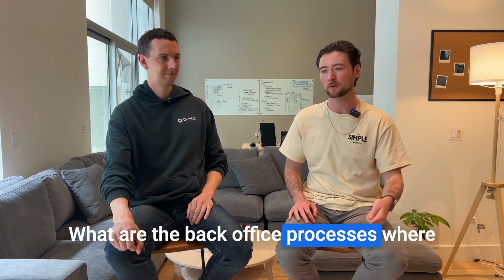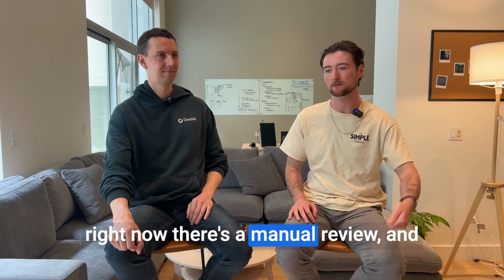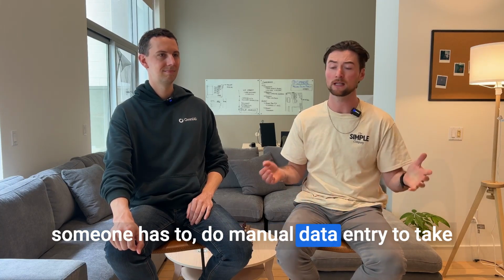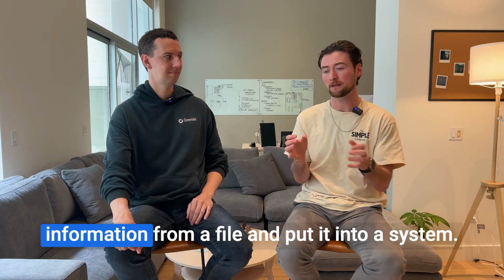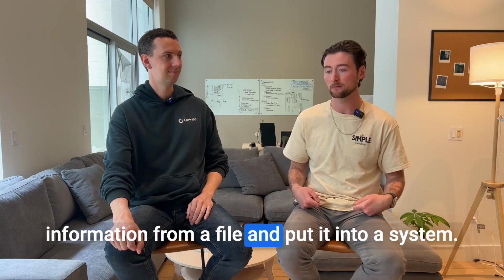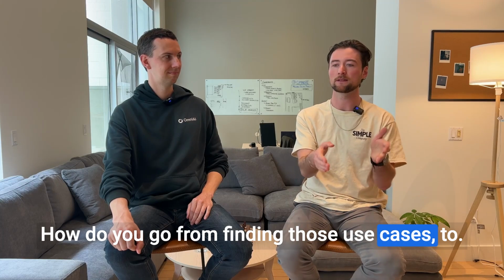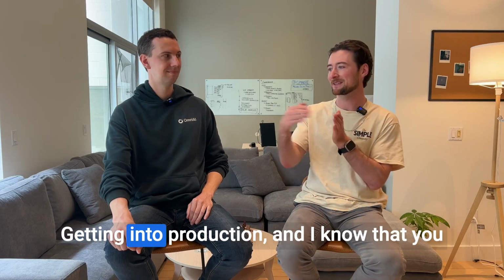What are the back office processes where right now there's a manual review and someone has to do manual data entry to take information from a file and put it into a system? How do you go from finding those use cases to getting into production?